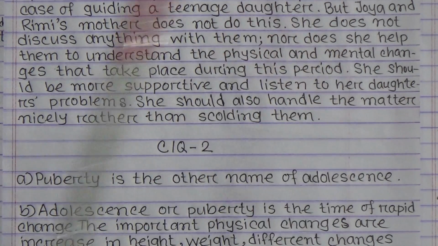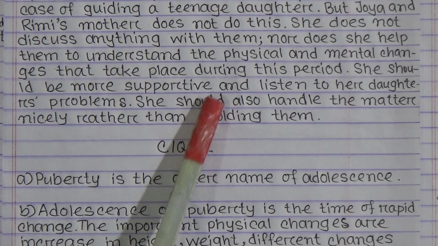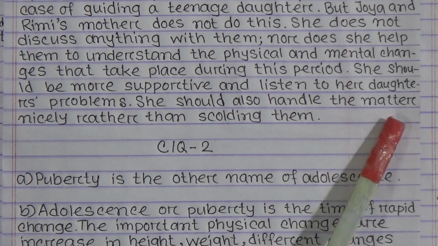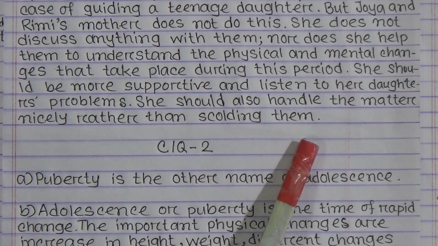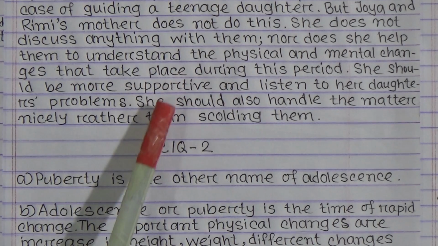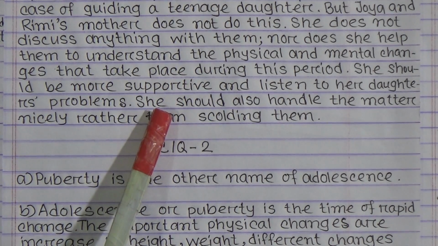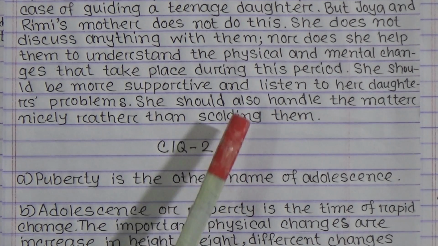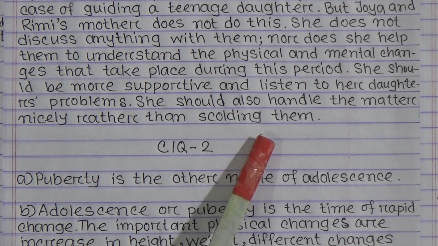She should be more supportive and listen to her daughters' problems. She should also handle the matter nicely rather than scolding them. If Remy and Joya's mother understands them and talks to them nicely, without scolding them, she can solve any problem of her daughters easily.